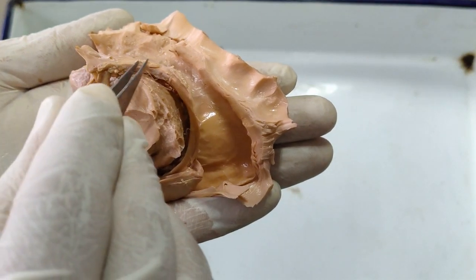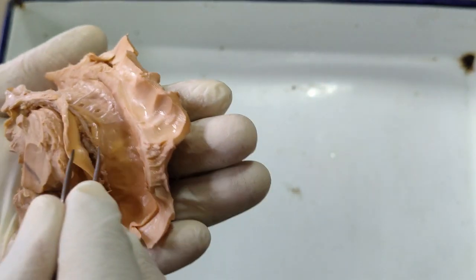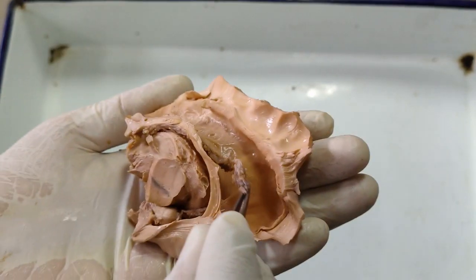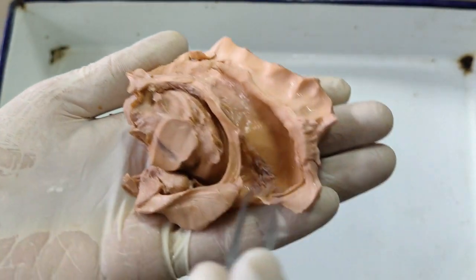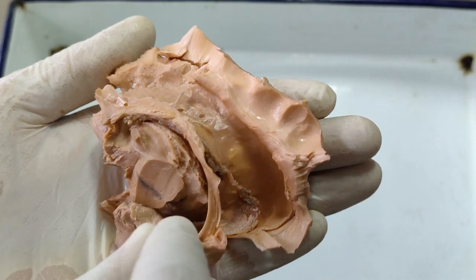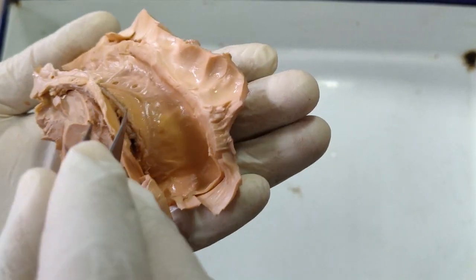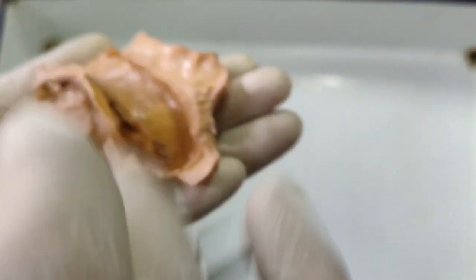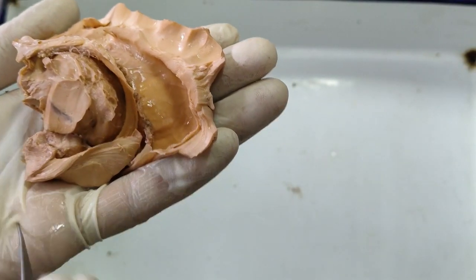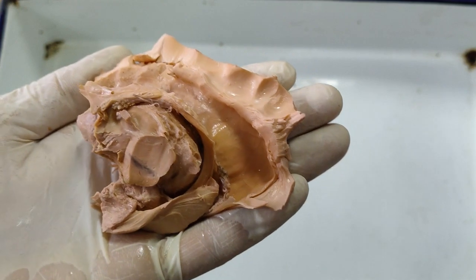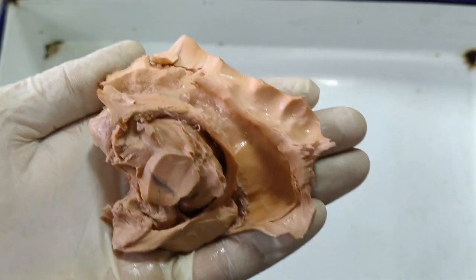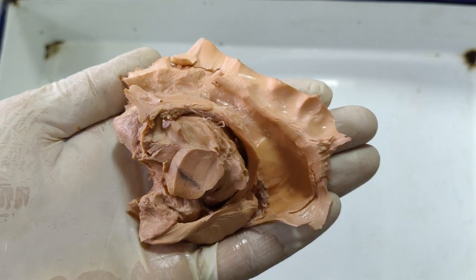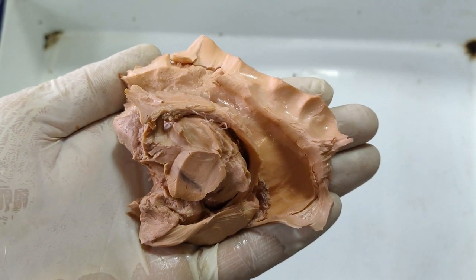Okay, so this is the entire fornix, and we can also see the choroid plexus very beautifully here. This is the entire choroid plexus, which is present in the inferior horn of the lateral ventricle, this part. Then the remaining part is in the body. So this is the entire fornix with hippocampus, which is a part of the limbic system. So this ends the dissection of the brain which was remaining.